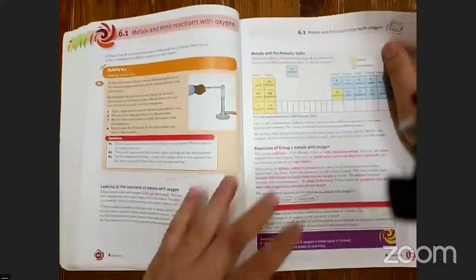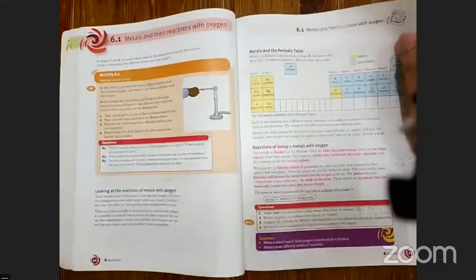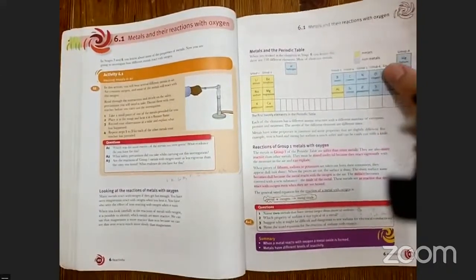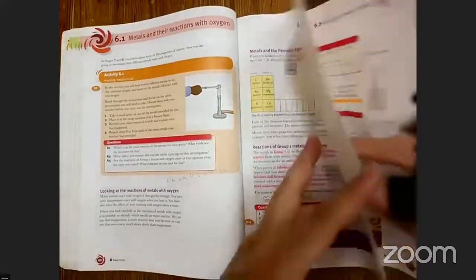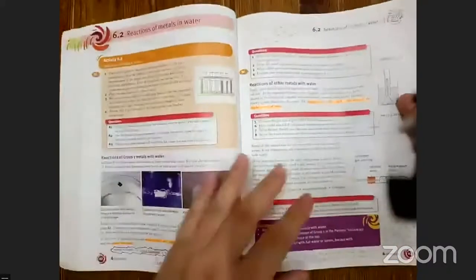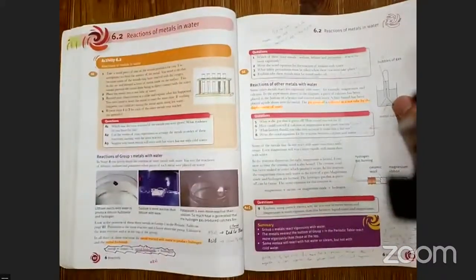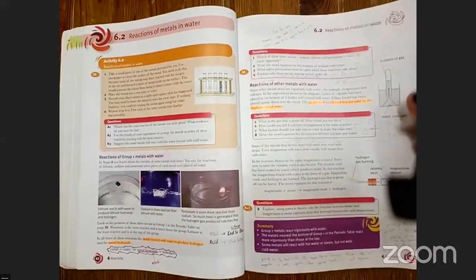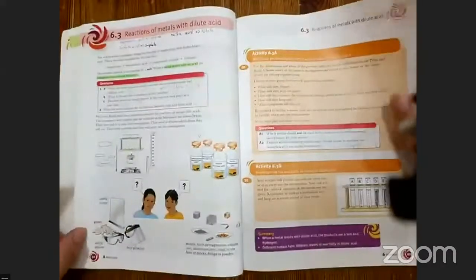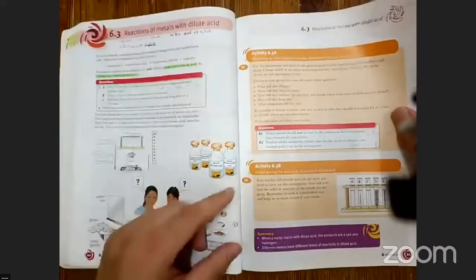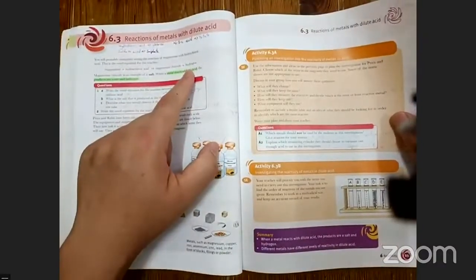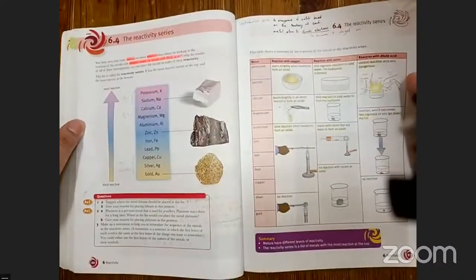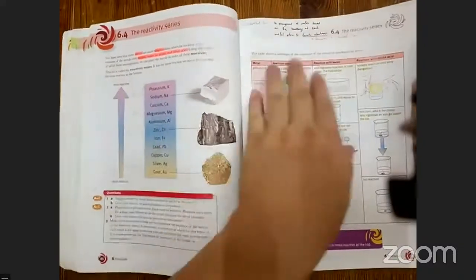And then you have chapter 6. We learn about reaction of metal with oxygen to become oxide, and then reaction with water to become hydroxide, then with acid to get a salt and hydrogen. We also learn about the reactivity series. Then this is the chart.